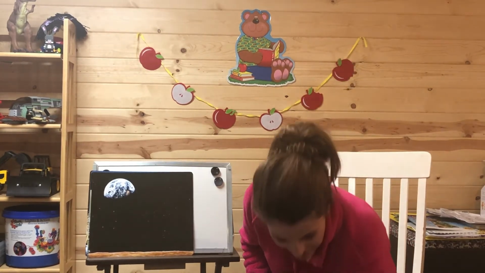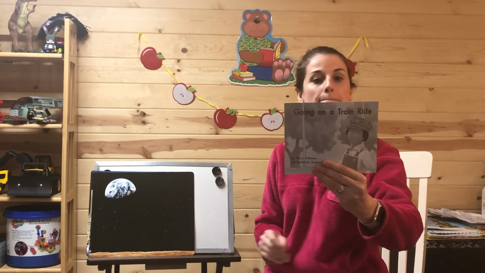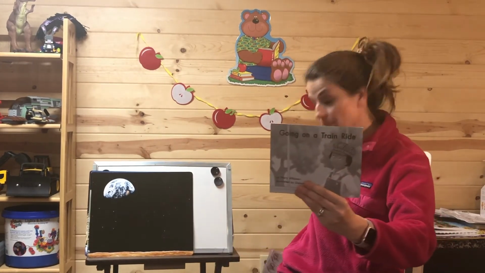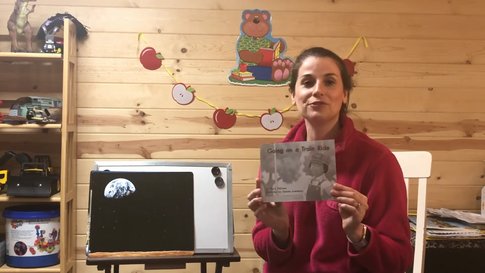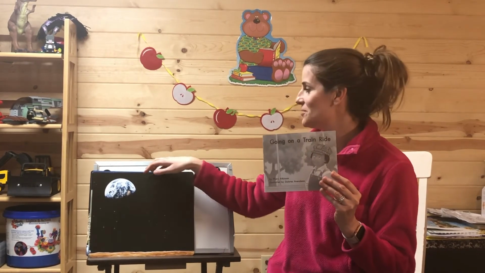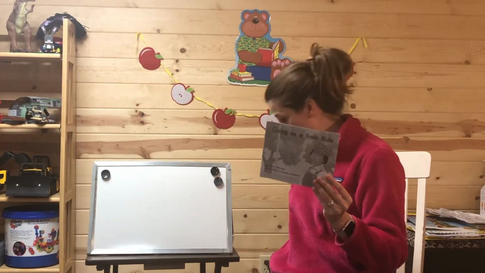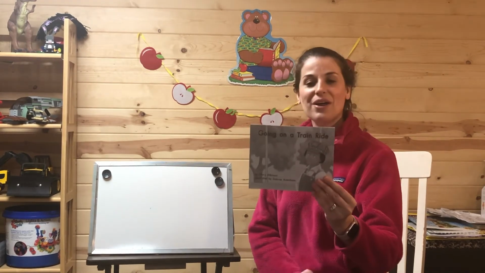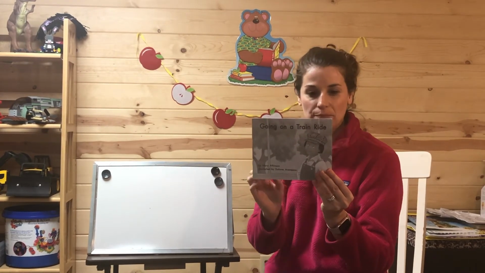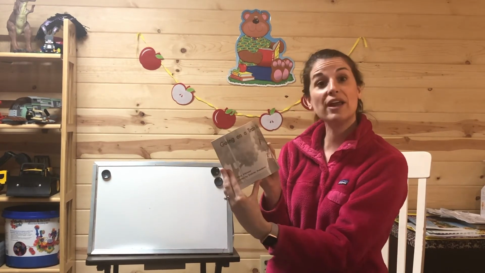All right, kindergarten, I would love it right now if you would go grab this book. Maybe you've already been reading this book. That's wonderful. We're going to go through it together. This definitely counts as your reading for today. It is a fiction story. Going on a train ride.